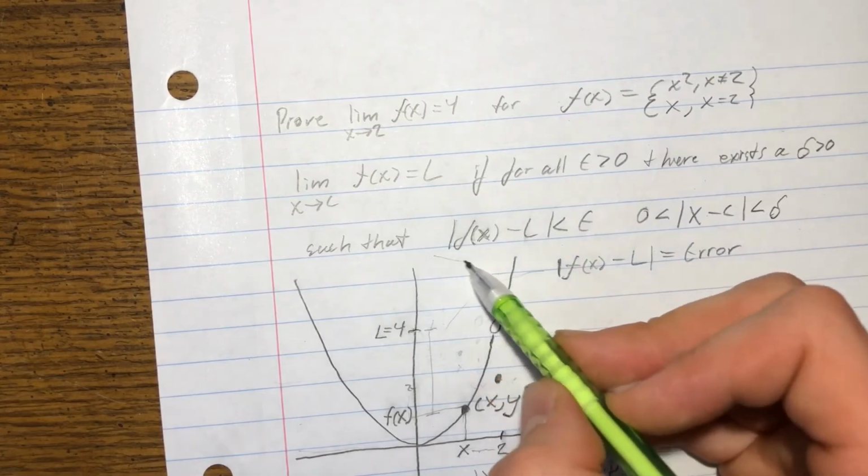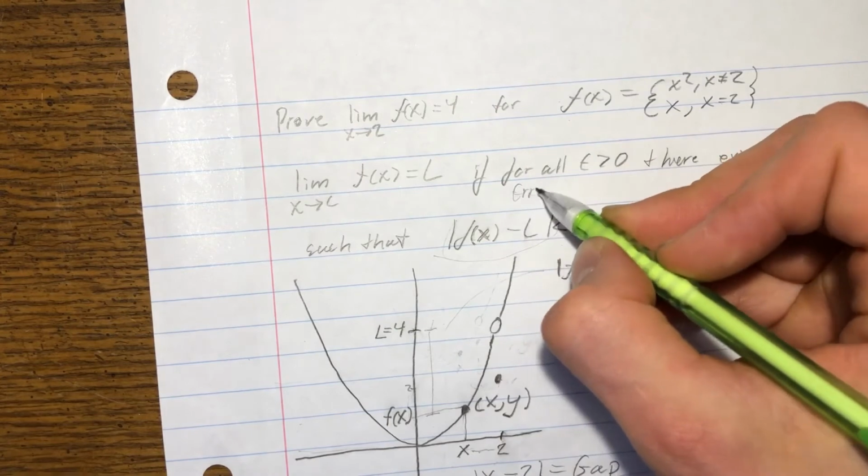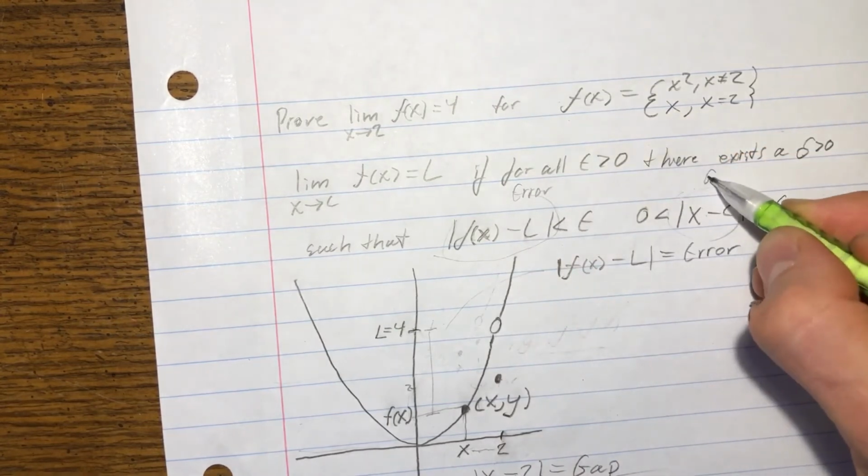Now, remember these terms? This term is our error, and this term is our gap.